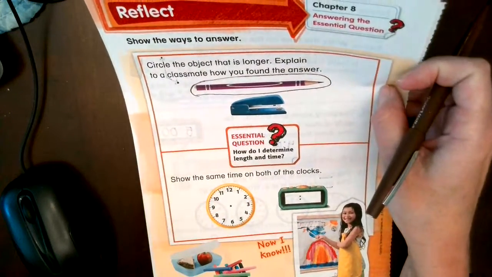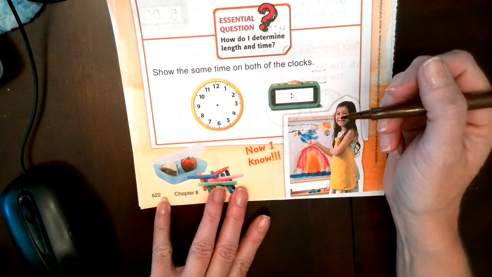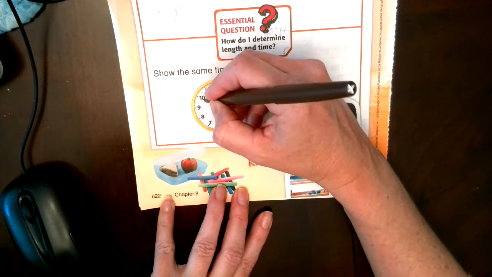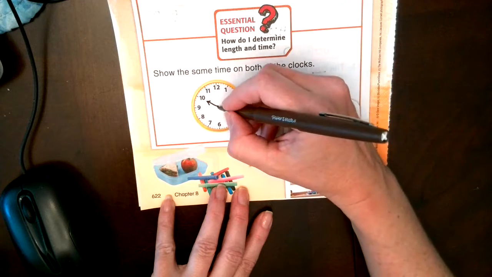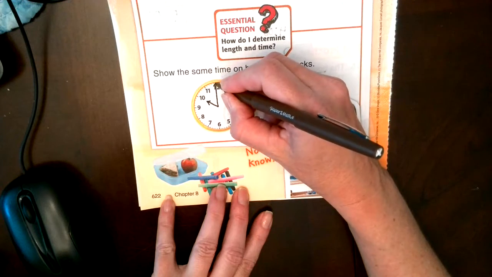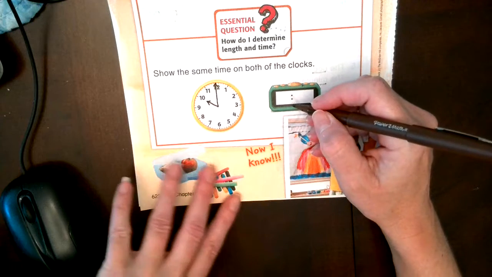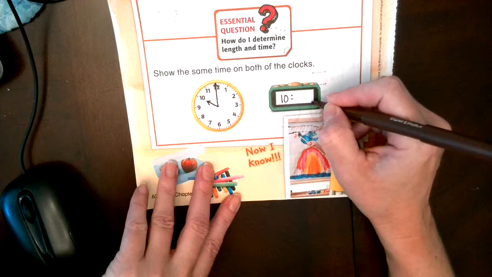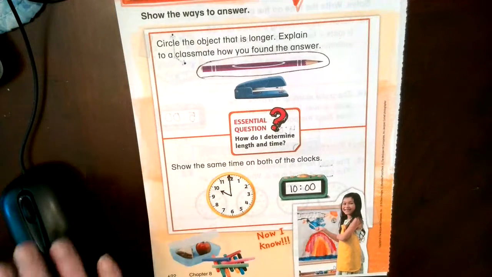Okay, show the same time on both clocks. Let's make each clock show 10 o'clock, okay? So if I want this to be 10, I have to do the hour hand, the short hand, pointing to the 10, and the long minute hand all the way up to the 12. That shows 10 o'clock. And now I want to make my digital clock match this. So it'll be 10. Remember how to write o'clock? That's right, 0, 0. You did great on today's My Review lesson of Math Chapter 8.